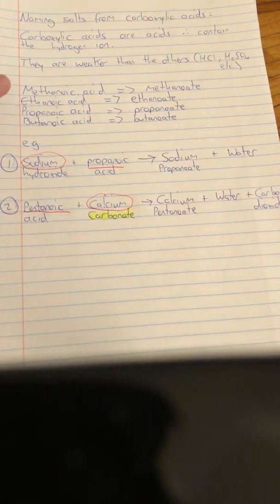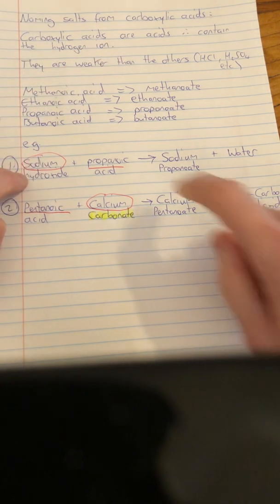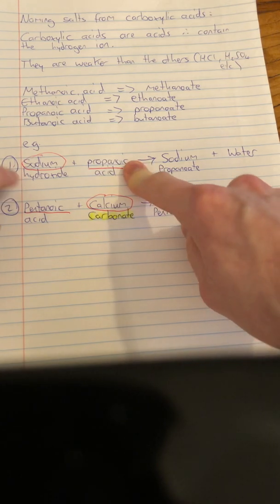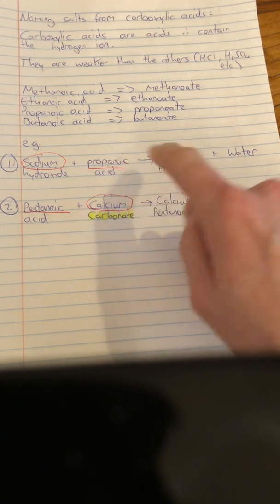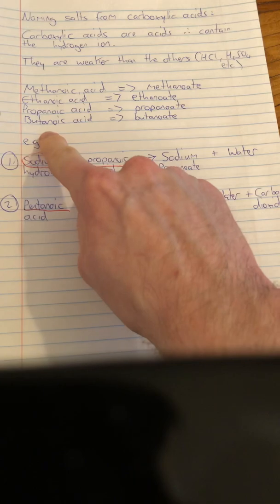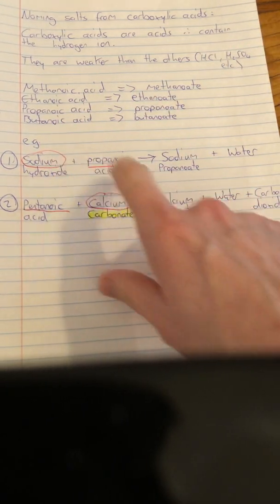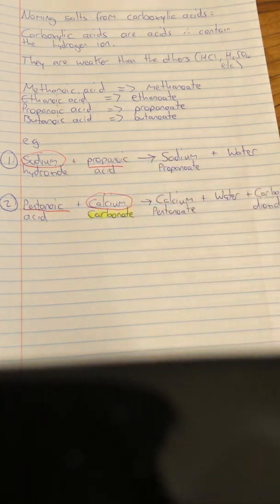Okay, so just remember, carboxylic acids are in fact acids. Yeah, just a wee bit weaker than the rest of them. And to name the salt, we change the oic to oate. So propanoic acid becomes propanoate, butanoic acid becomes butanoate, and we always take the first name of the base.